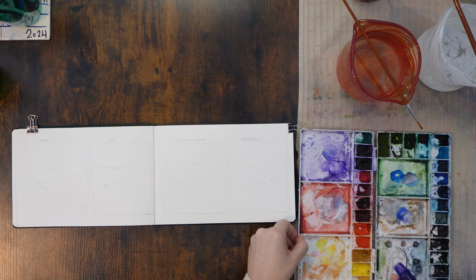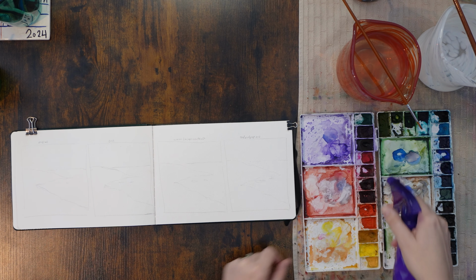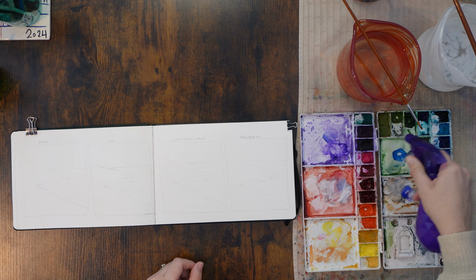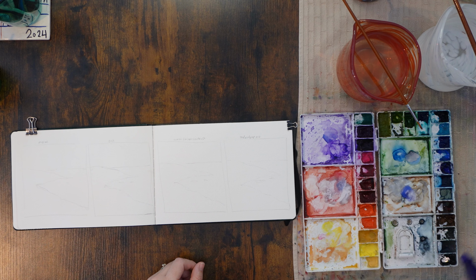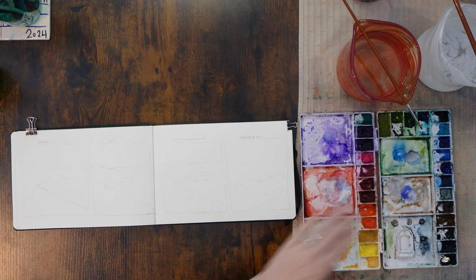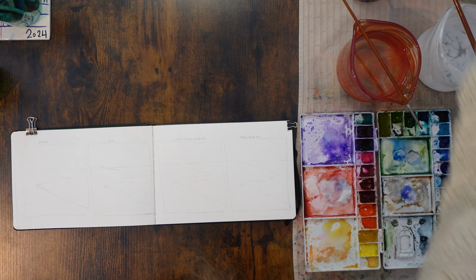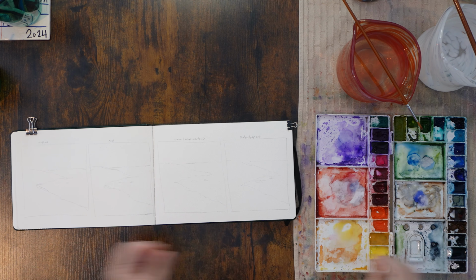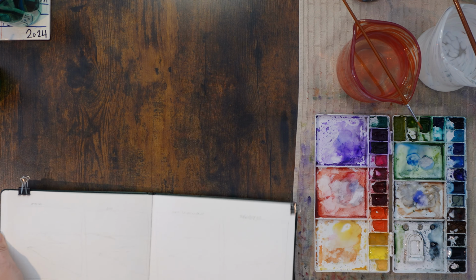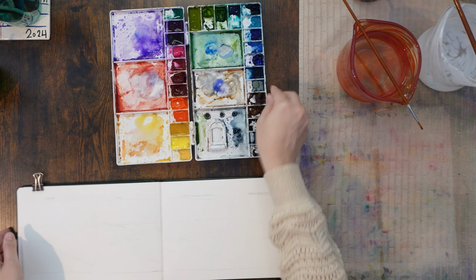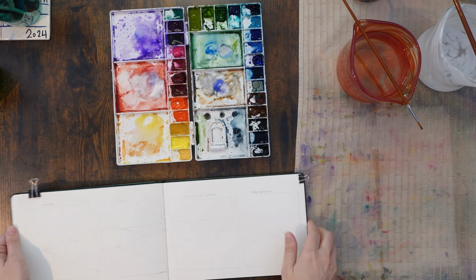Okay, so I'm just gonna wake up my paints here and I'm just gonna spray them down liberally. And I'm waking up all this extra leftover paint that's in my palette too. Okay, those are really wet. So now I'm gonna take my sketchbook and I'm gonna move this over here so that I can center this part of it.